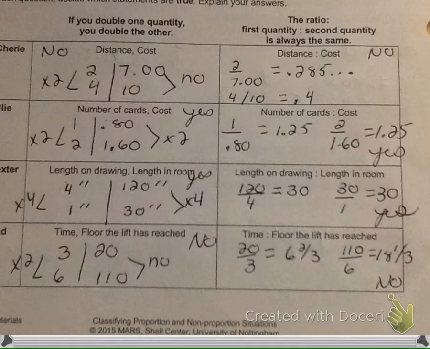Okay, so now I'm on the part that says if you double one quantity, you double the other. The first thing I want you to do is stop the video and write down whether or not for 1, 2, and 4 you created tables in this column. I want you to write down, yes, I created tables that look like your tables, or no, I didn't.